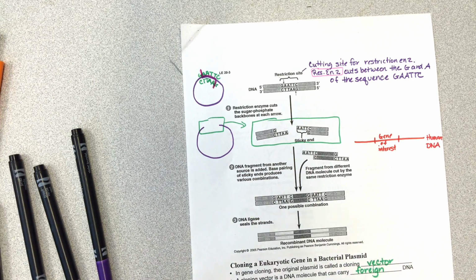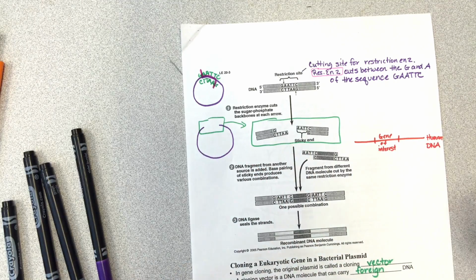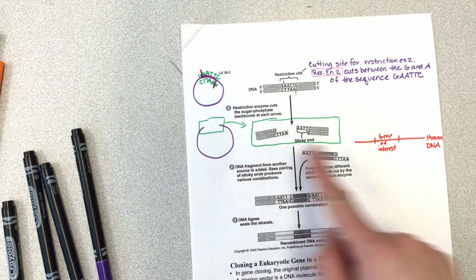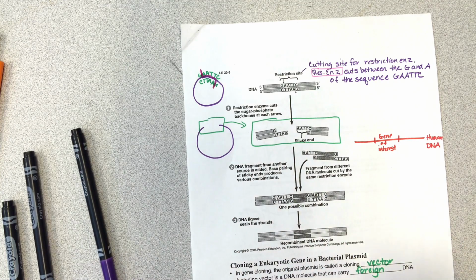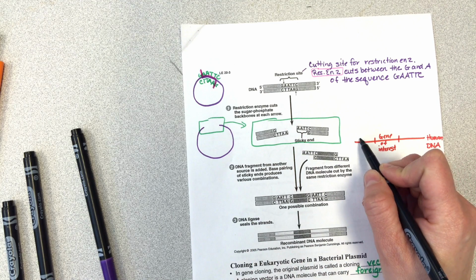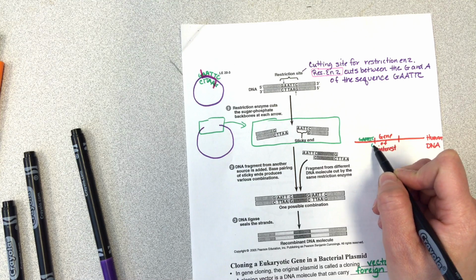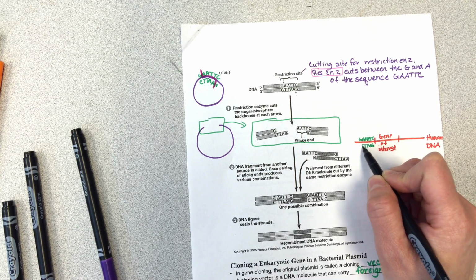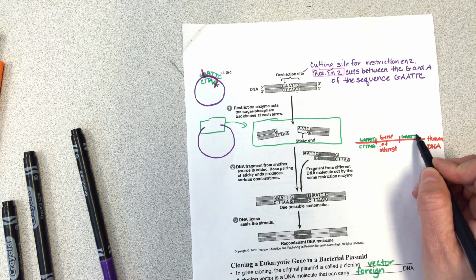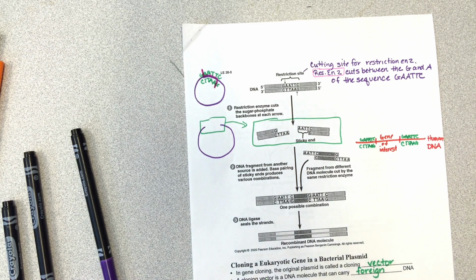So then what we want to do is cut this gene out of the big long piece of human DNA. We don't want to stick every single gene on this chromosome into this plasmid here. So basically what we're going to do is use that same restriction enzyme, and we're going to find a cutting site, GAATTC, and then GAATTC on both sides. So it's going to have it on both sides, GAATTC. So it has it on both sides.